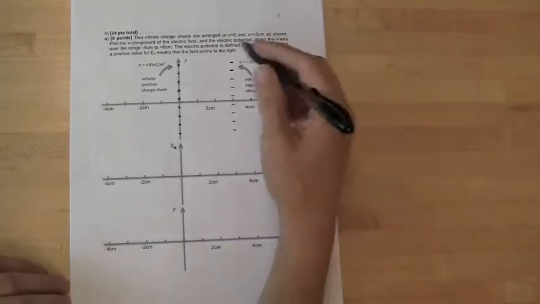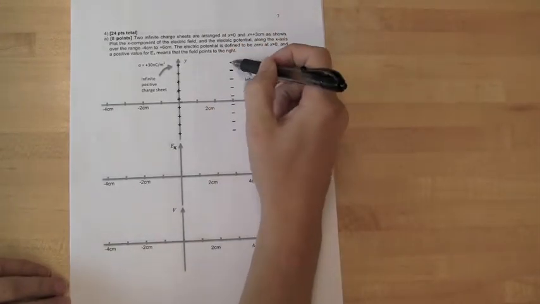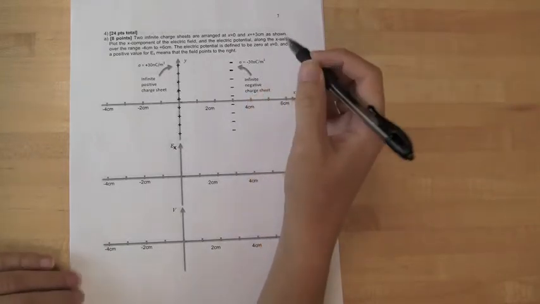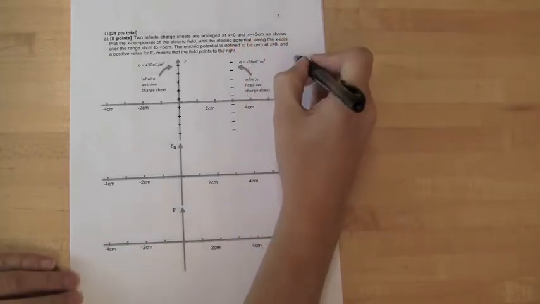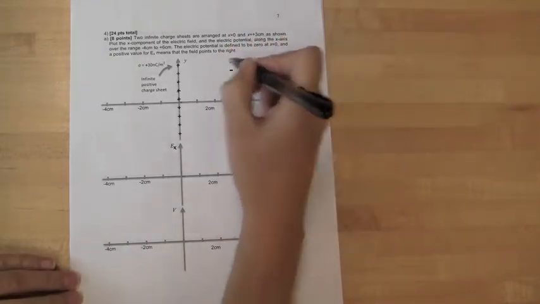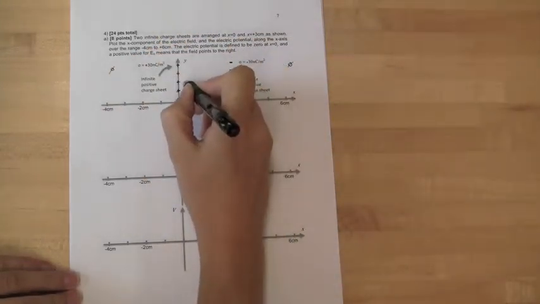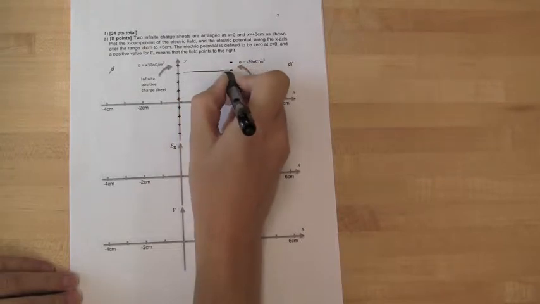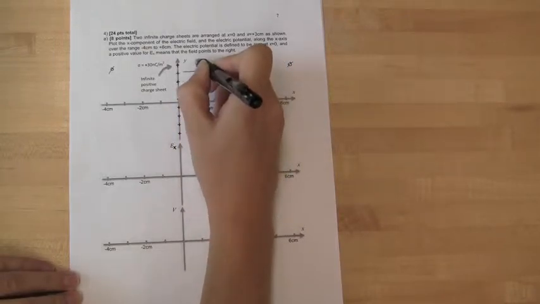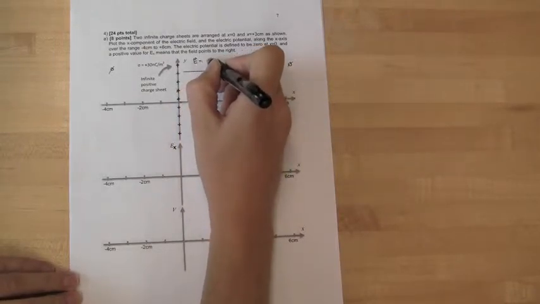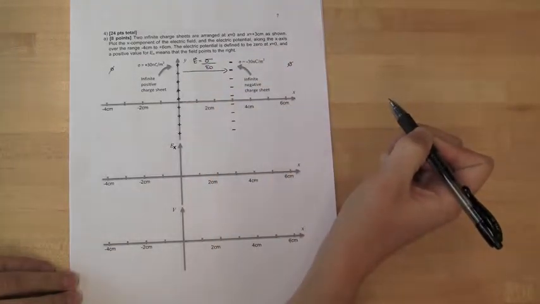One is to remember that these two oppositely charged sheets are basically just a capacitor, and the electric field is 0 on the outside of the capacitor, and on the inside it points to the negative sheet and has a magnitude of charge density over epsilon naught.